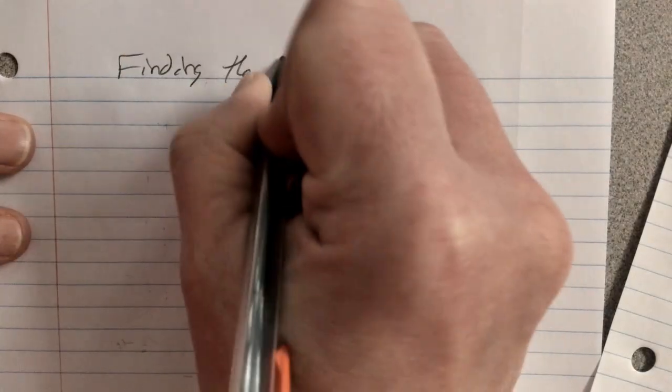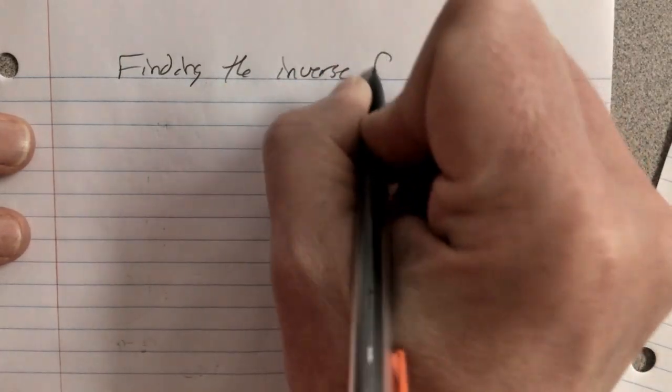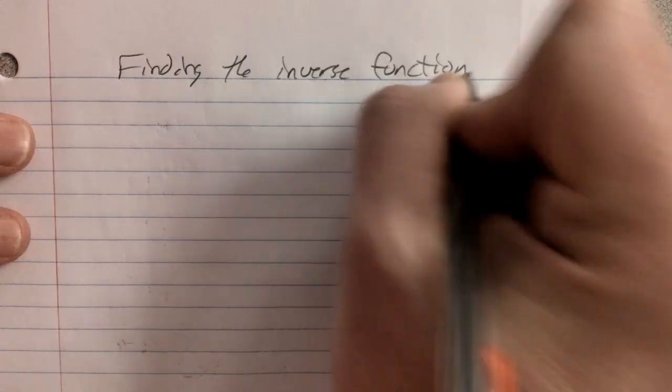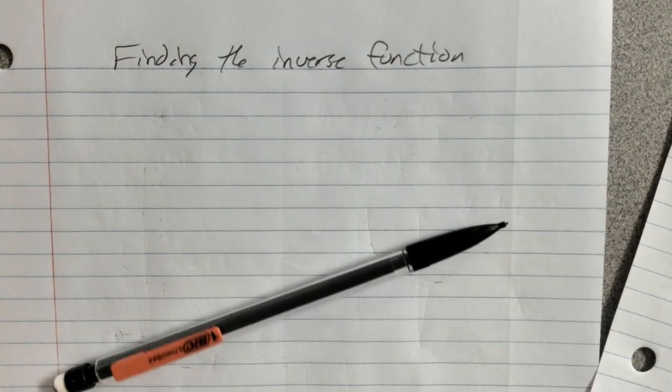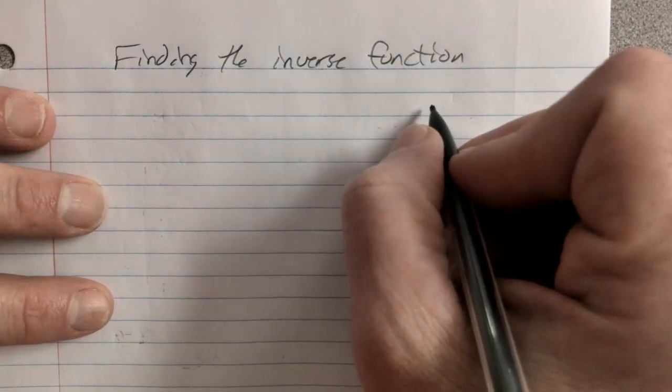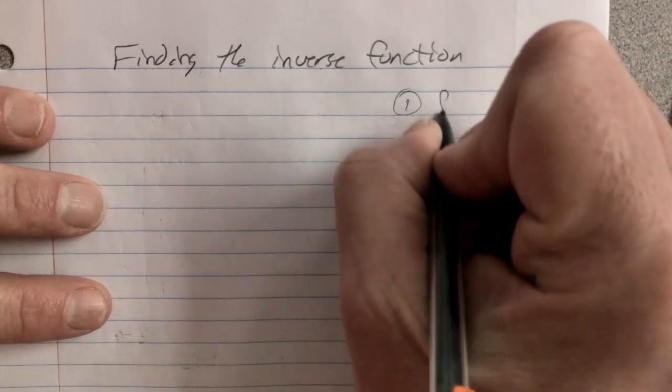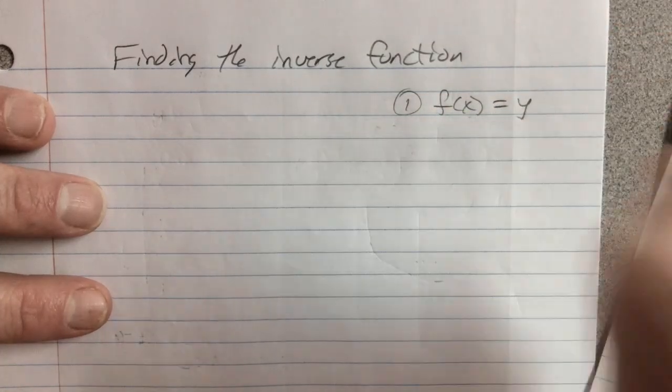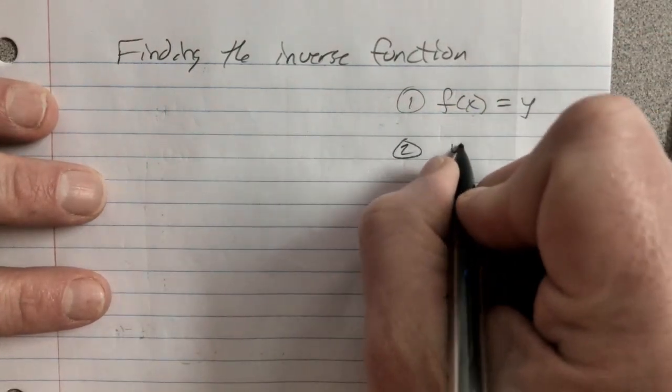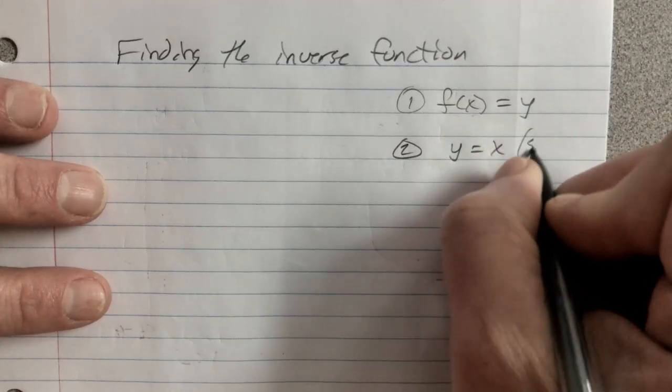finding the inverse function. Steps to finding an inverse function do not change now that we're dealing with exponential and logarithmic functions. The process is exactly the same. So we say that f of x is the same thing as y, step 1. Step 2, we say that y is the same thing as x, and this is where we switch.